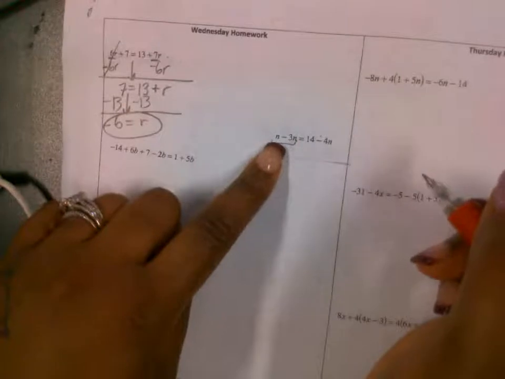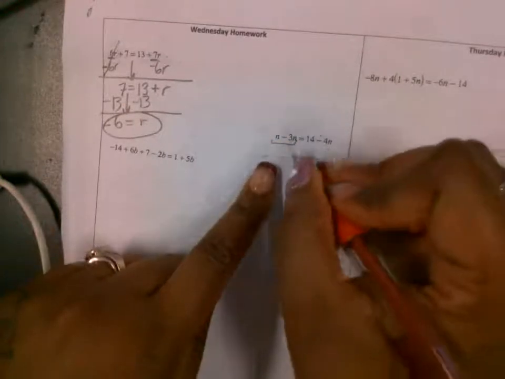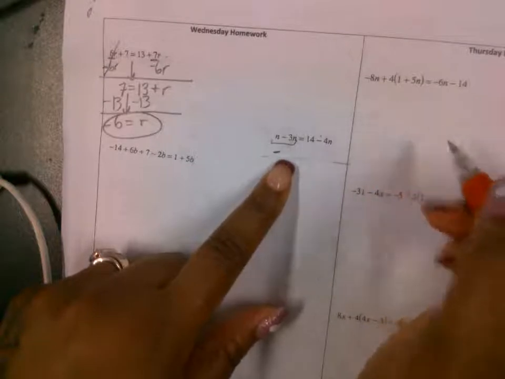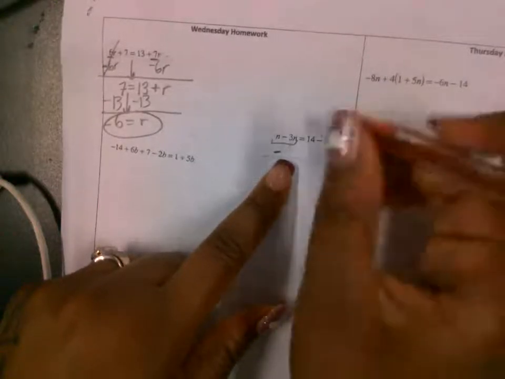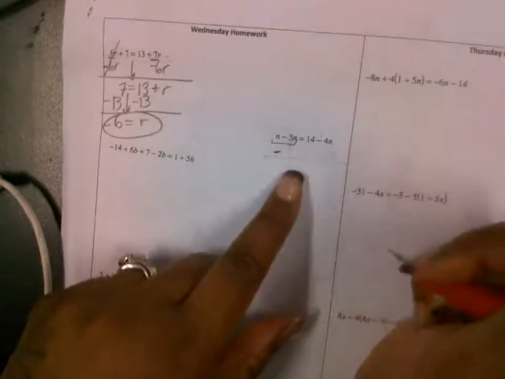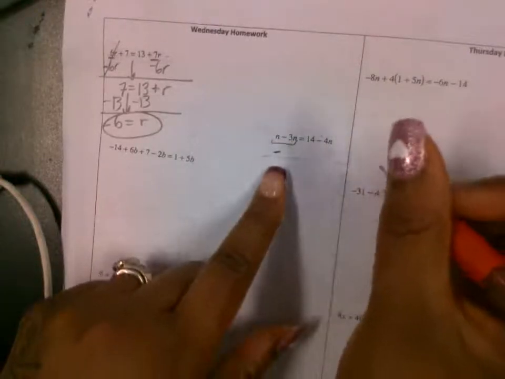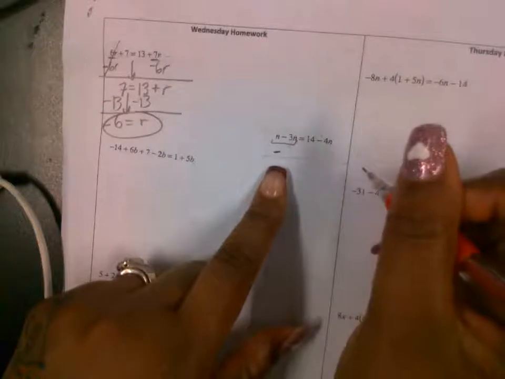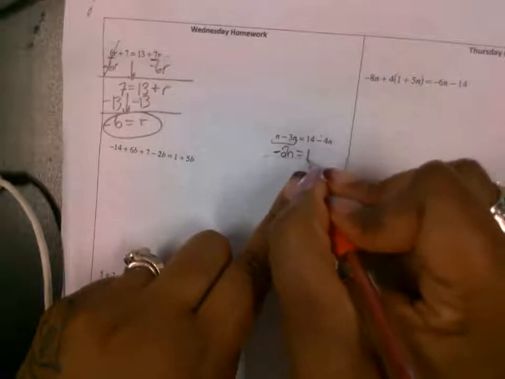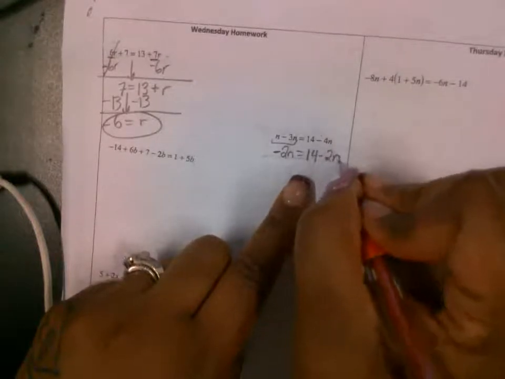What's 1n minus 3n? I'll give you a hint. It's a negative. Anybody know? What's 1 minus 3? Somebody, we got calculators, y'all. 1 minus 3. Negative 2. Okay. Bring this down.